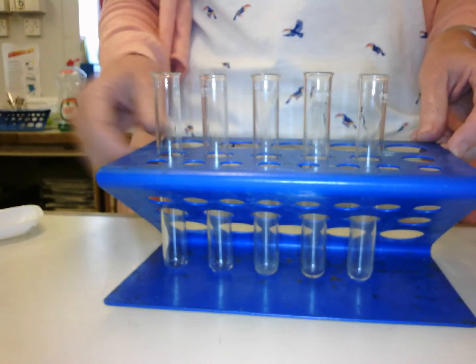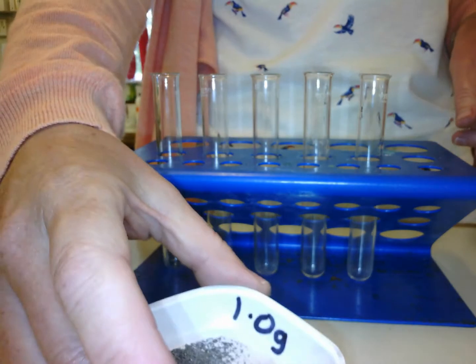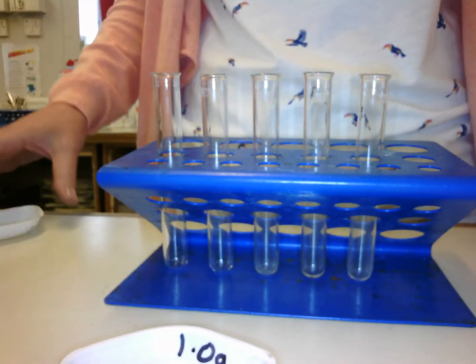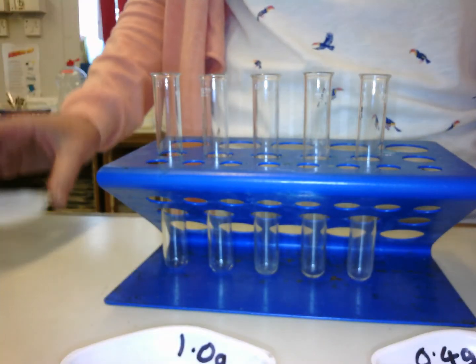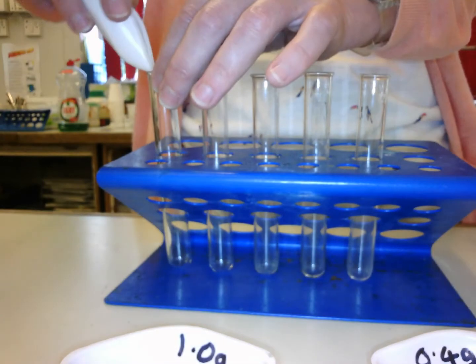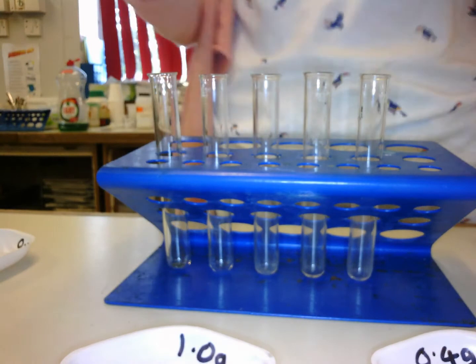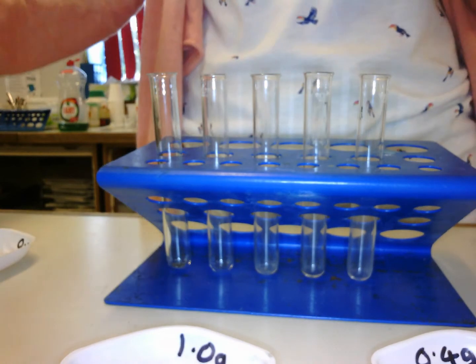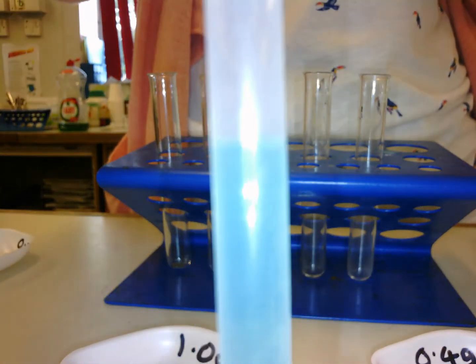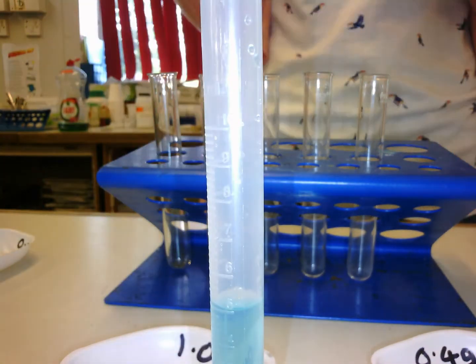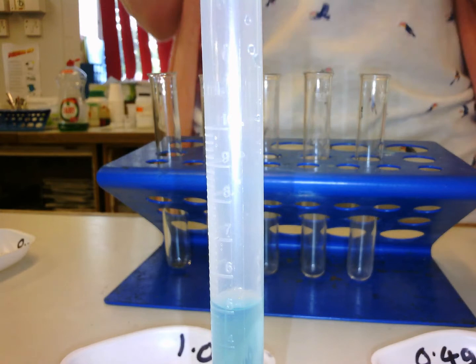And what we're going to do is put a certain measurement of iron filings into a test tube. I'm going to start with 0.2 grams. So that goes into one test tube, and we're going to monitor the energy change during a displacement reaction. I am going to add 5 centimetre cubed of copper sulfate to it. Now when you add copper sulfate to iron filings, the temperature will increase.